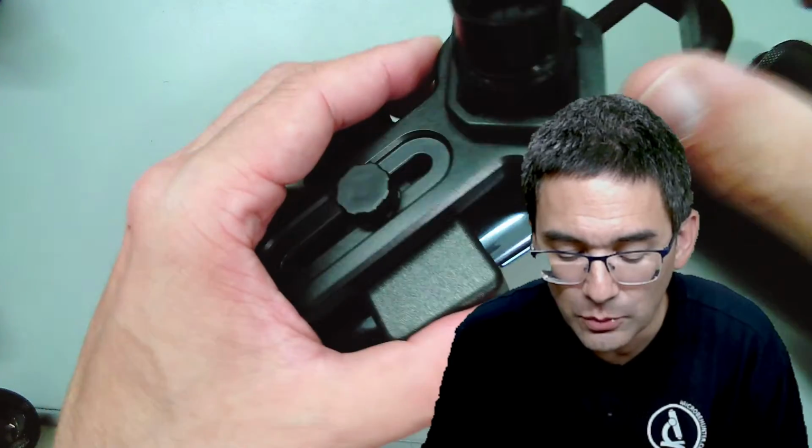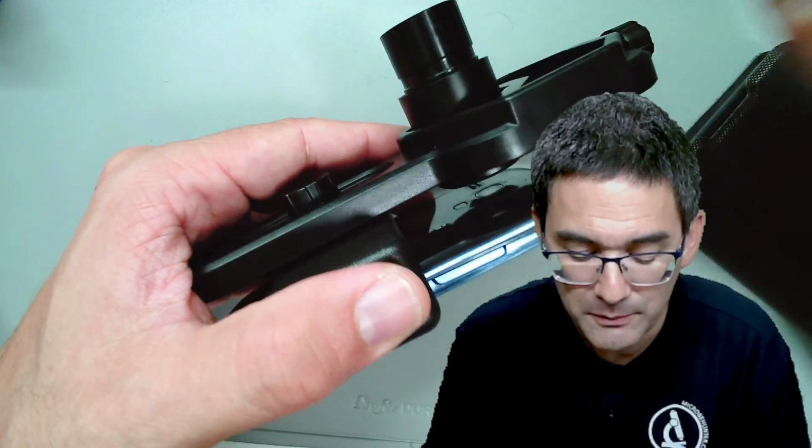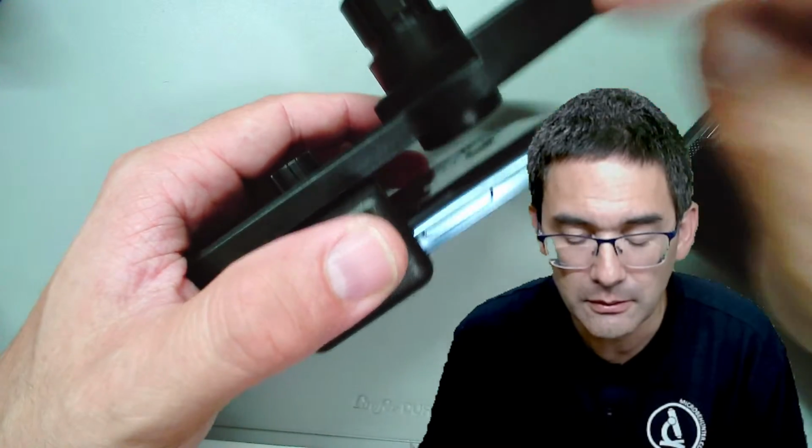So for this reason, I recommend mobile phone adapters, and because the alignment is so difficult, I recommend that you get yourself a separate eyepiece, keep it attached in here, and get everything aligned.